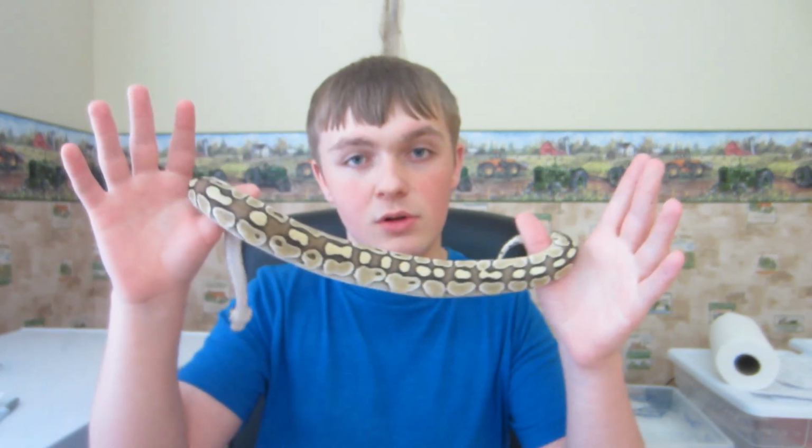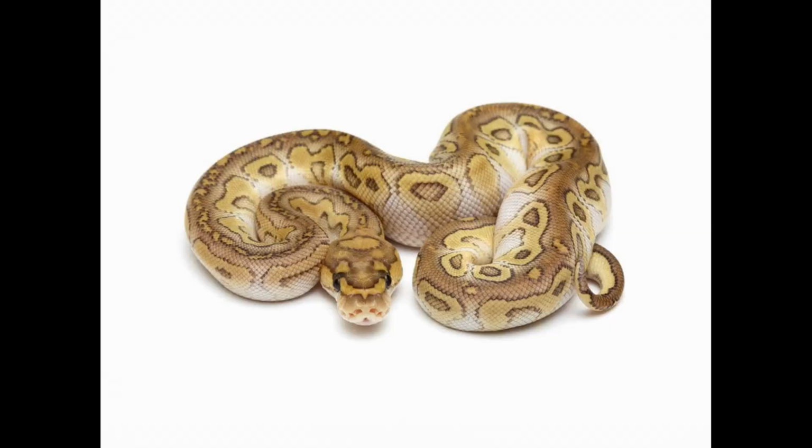So this female right here, as you can see, she looks like she's just a plain lesser, but inside of her genetic code, inside of her DNA, she's also carrying the morph for clown, or the clown gene. And I'll put up a picture right now to show you guys what a clown lesser ball python looks like. And as you can see, it is much different from just your traditional lesser het for clown.